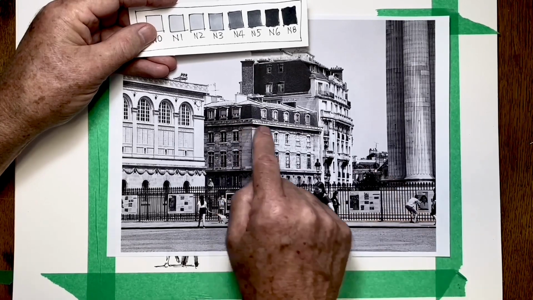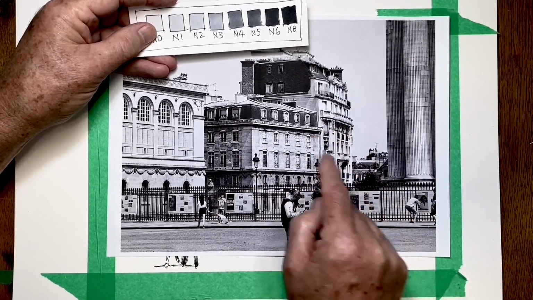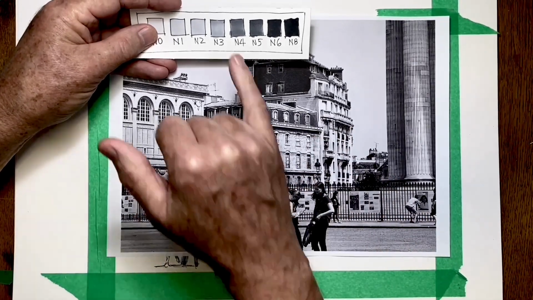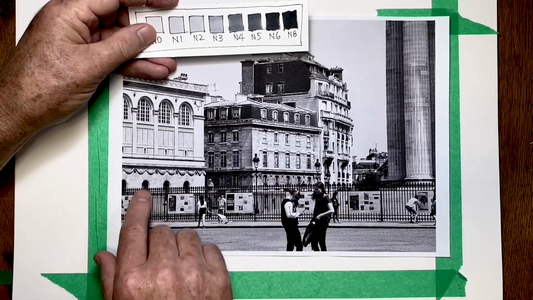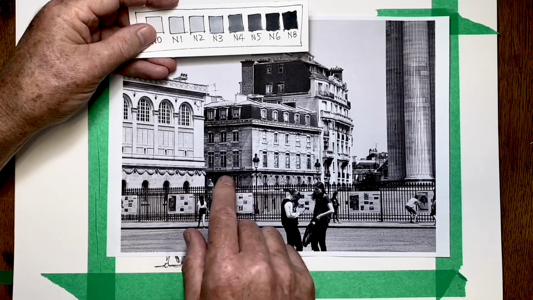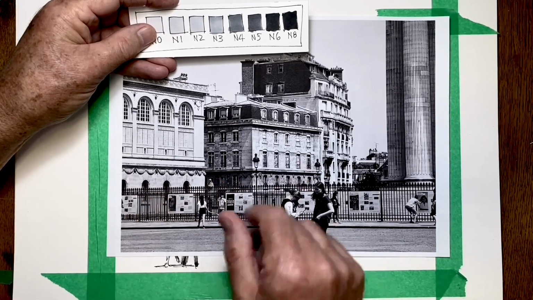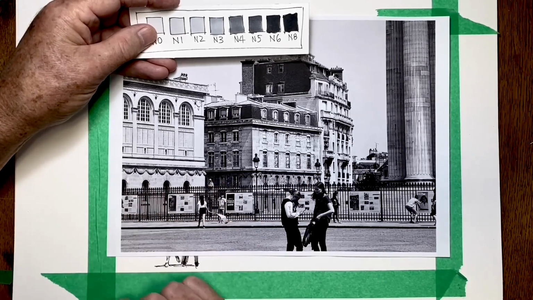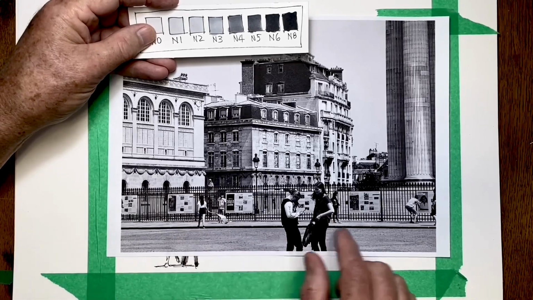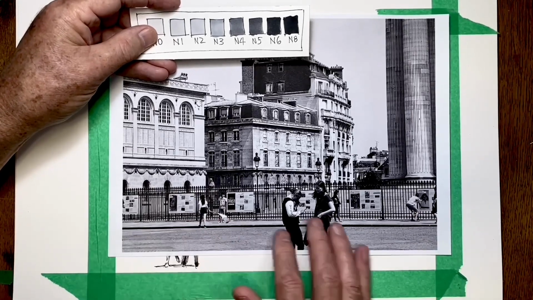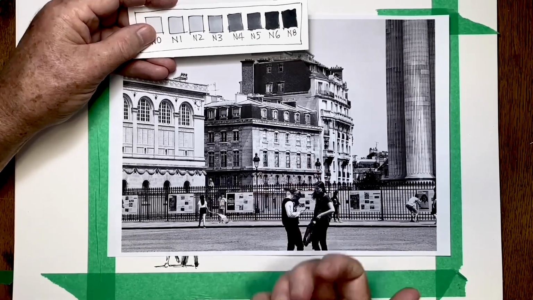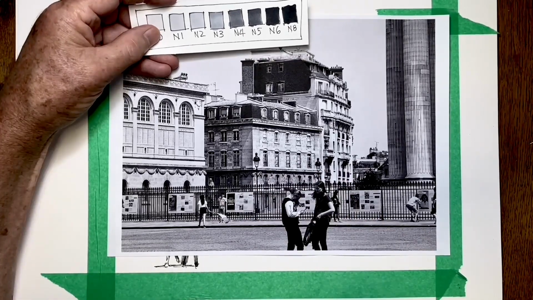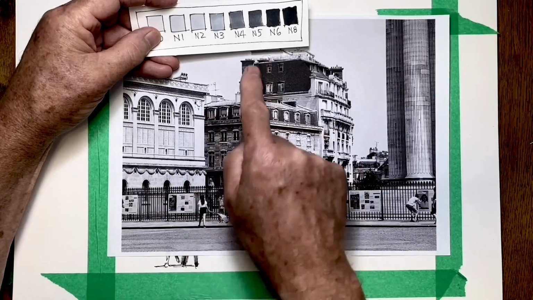Besides that, I've got some dark shadows under overhanging balconies and cornices. I'll at least start with a 4 with those. I've also got these lampposts. I've got some fairly dark shadows in these windows and in some of the others. I might do 4 or 5 in those. I've got the clothing of my pedestrians, and I will definitely do some very dark tones in those because that will bring them forward. Darker tones come forward, and I'm going to start with these dark areas.